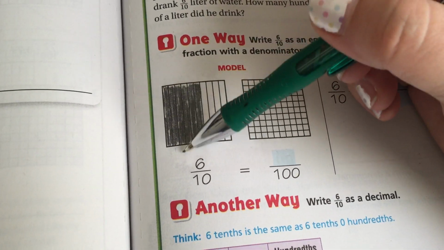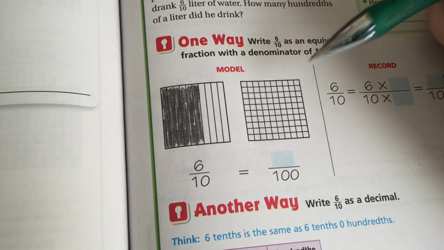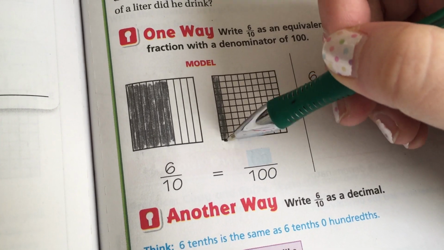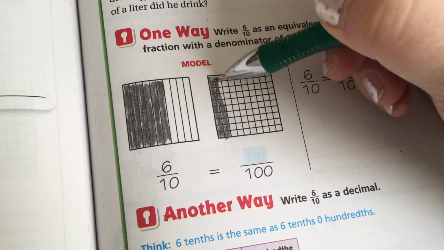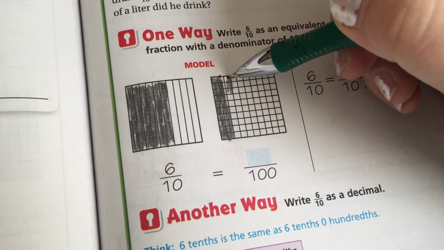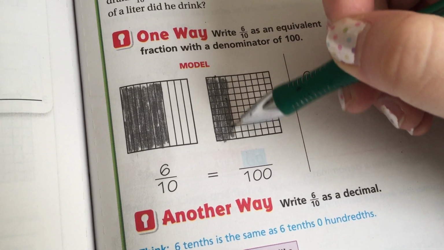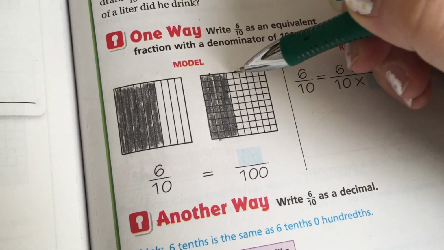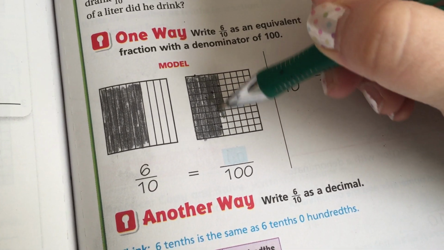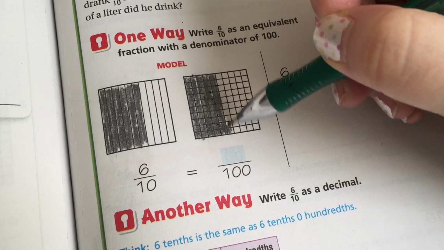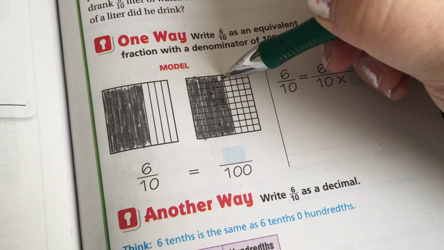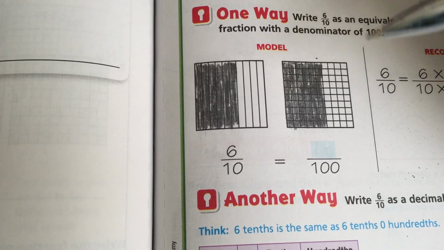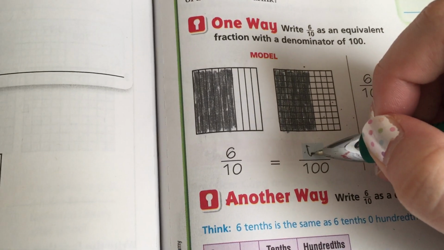So because I have 6/10 colored in, I have to color in 6 groups of 10. So here's one group of 10, 2 groups of 10, 3 groups of 10, 4 groups of 10, 5 groups of 10, and 6 groups of 10. So that takes up the same amount of space, but 6 groups of 10 we know is 60.